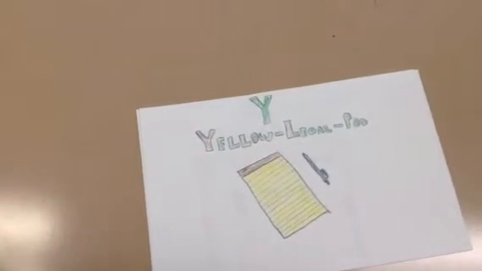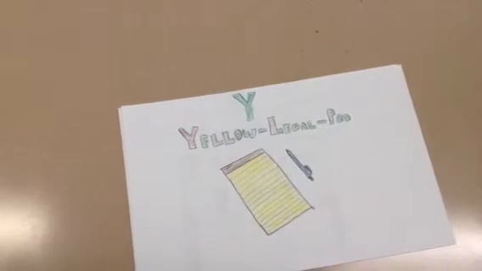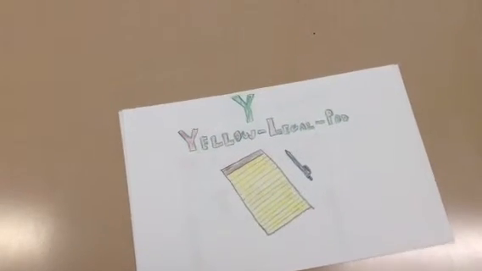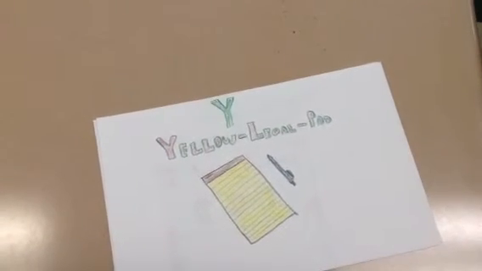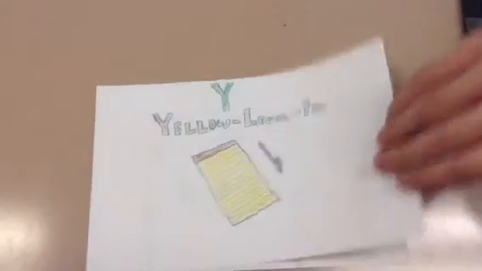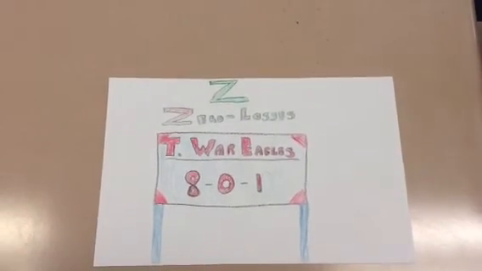Y is for yellow legal pad. In the book, his parents seem to always be with a yellow legal pad when it says that they have one. It's a sign to let you know that they are upset, mad, or confused when they have a legal pad out. Z is for zero losses.